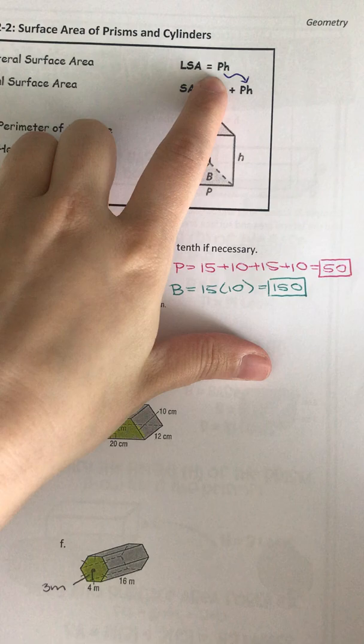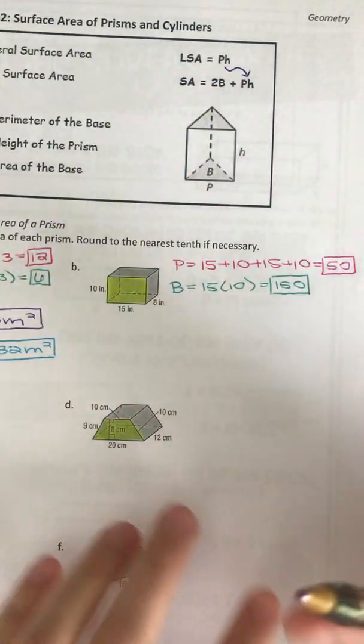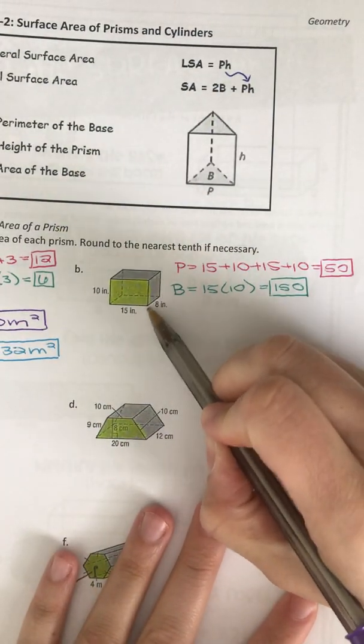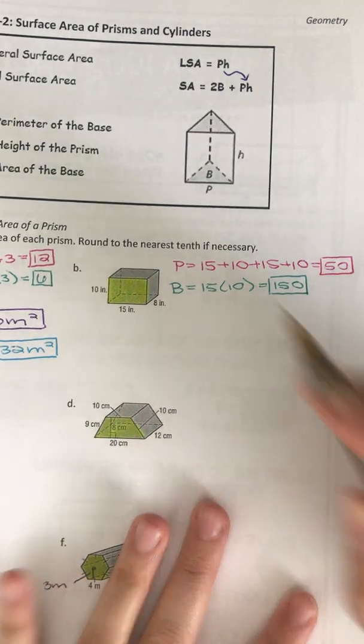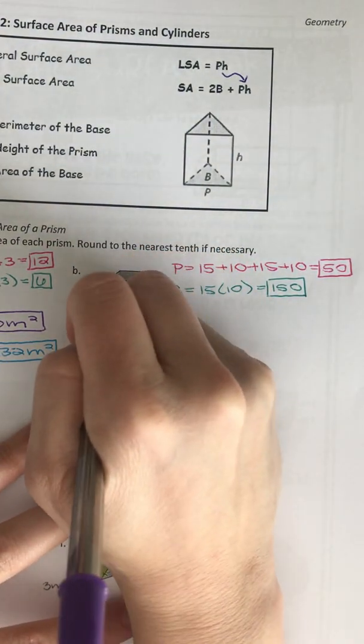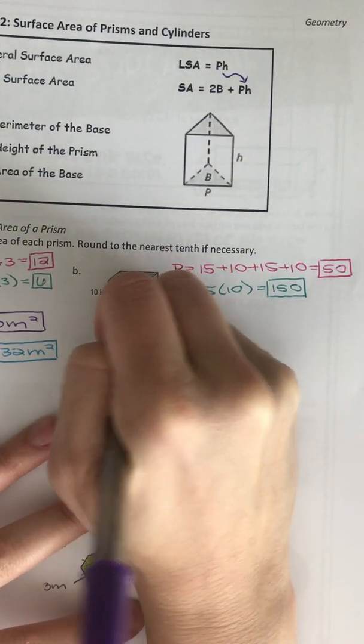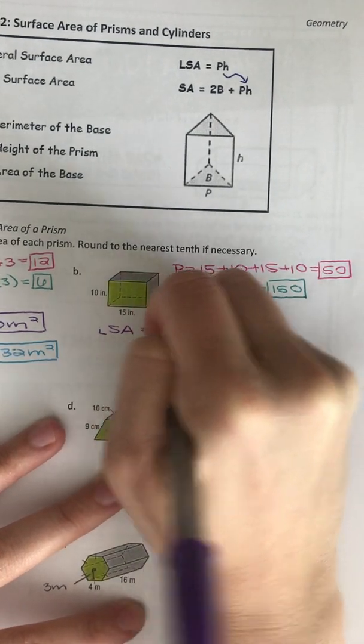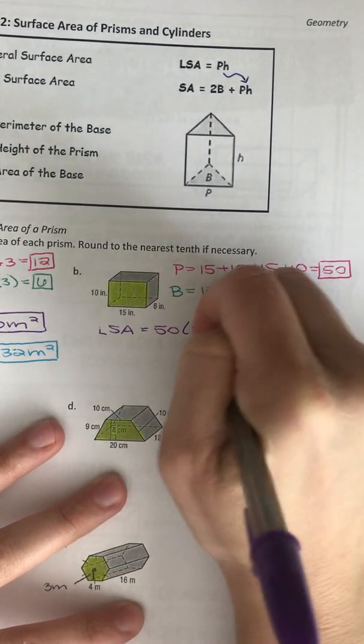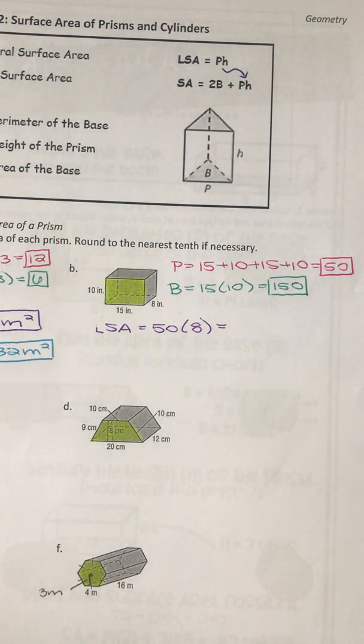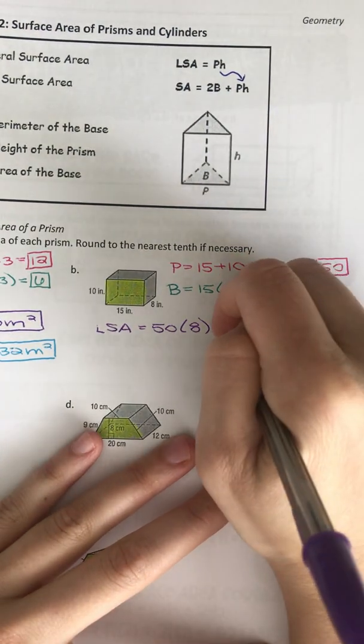Lateral surface area is P, which is 50, times the height. Your height is the number going back. So 50 times 8, which is 400.